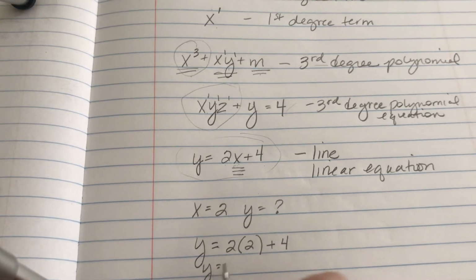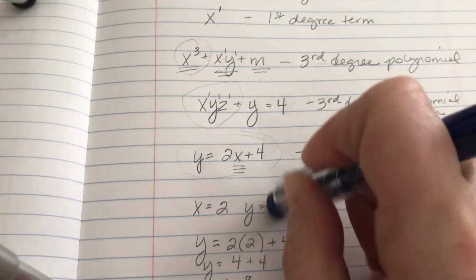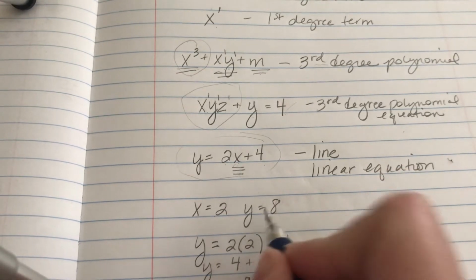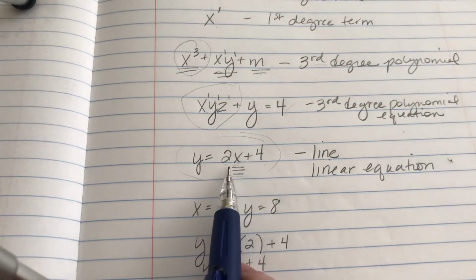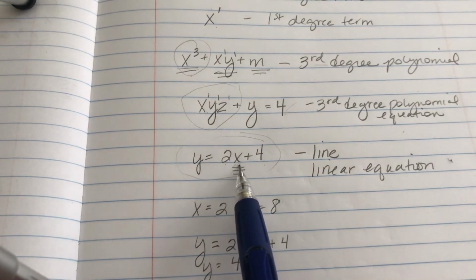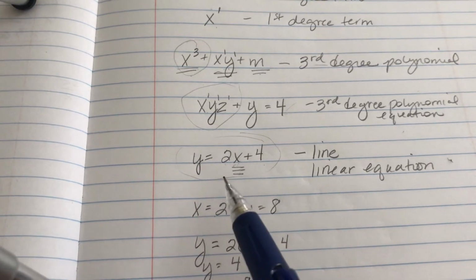So this becomes 4 plus 4, or y equals 8. So I can erase that question mark and say, when x is 2, then y will equal 8 in this equation. And I could do that for so many numbers. I could put a -5 in for x, solve it, and find a different number for y. So I could use an infinite number of things.